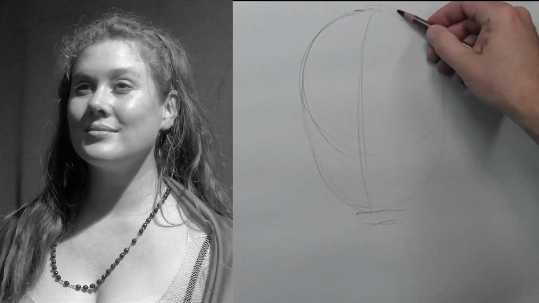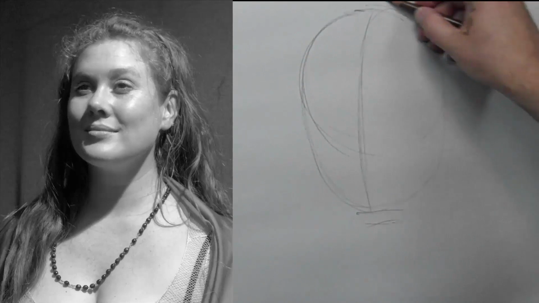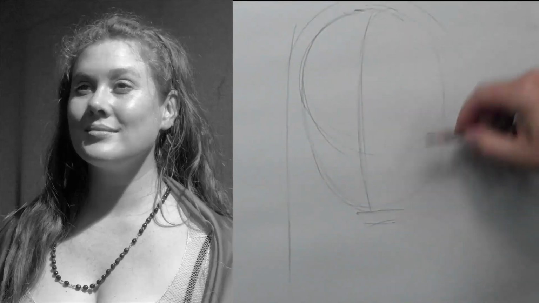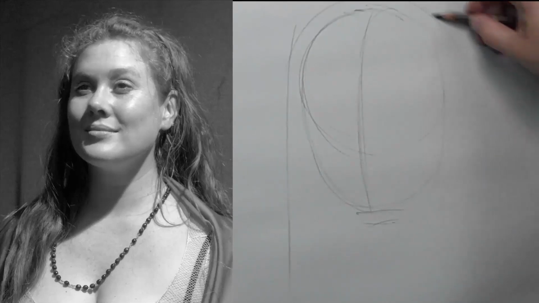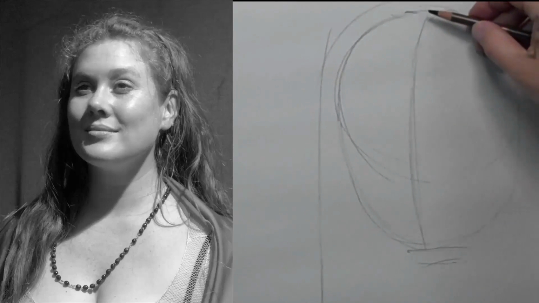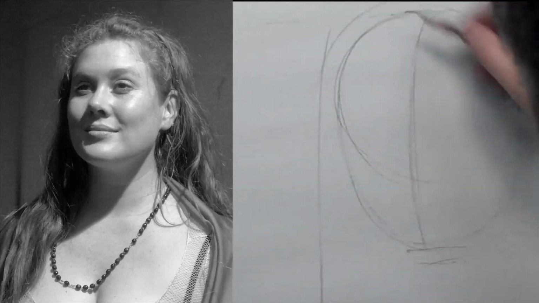I've just found the positioning on my paper, the size that I want to work, finding the center line, and then finding the shape of the hair. She has very complicated hair, but let's just turn that into one line and put that down as a simple silhouette, and then get into the features here.